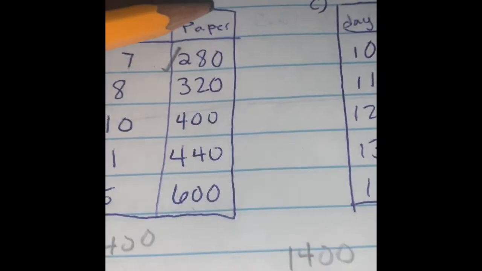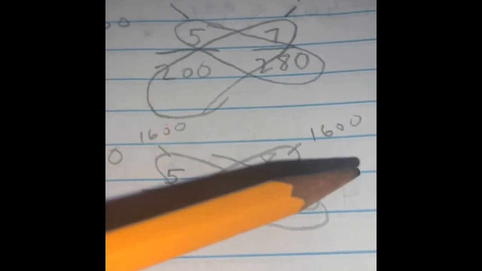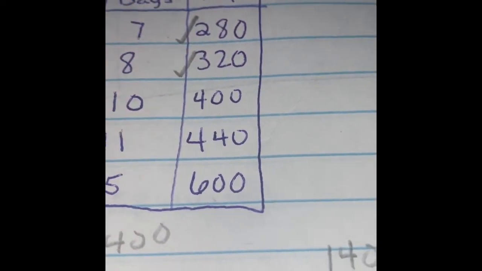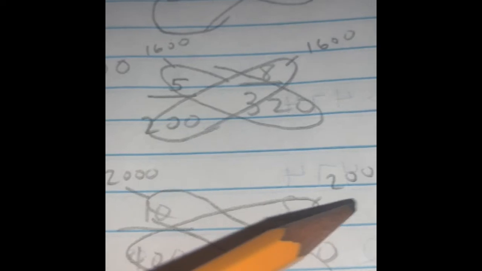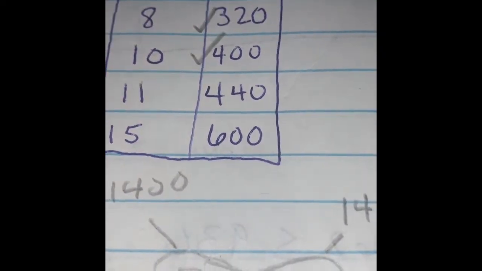So what I went ahead and did is I wrote out the rest of them. Now I'm going to compare our initial ratio, 5 over 200, to the second option, 8 over 320. When I did the butterfly, I got them both at 1,600. So since that works, I'm going to go ahead and put a check mark. Now I'm going to compare our initial ratio, 5 over 200, with 10 over 400. And when I did that, I got 2,000 for each of them. So once again, that matches up. I can put a check mark.